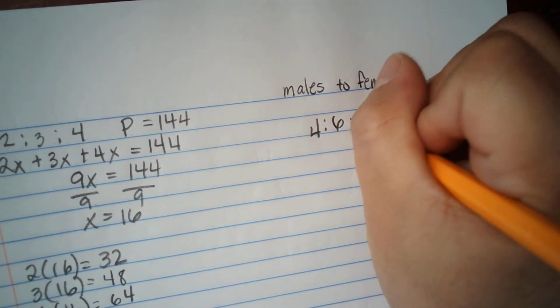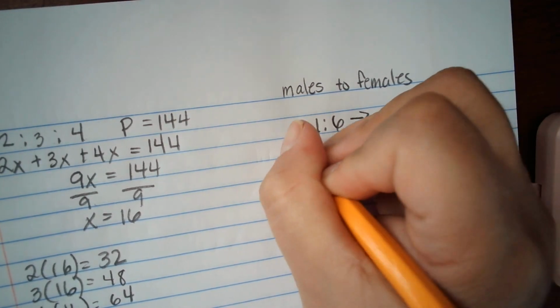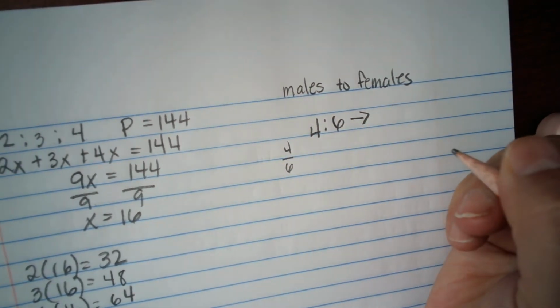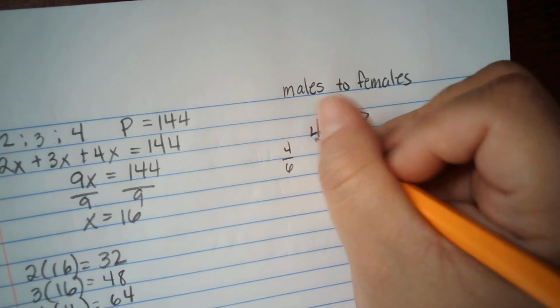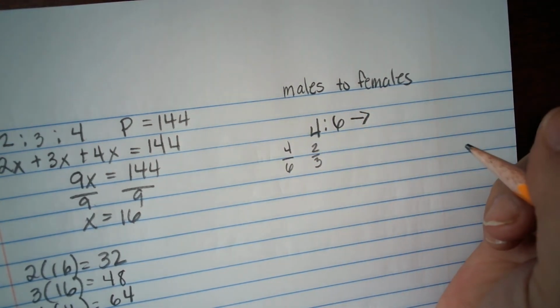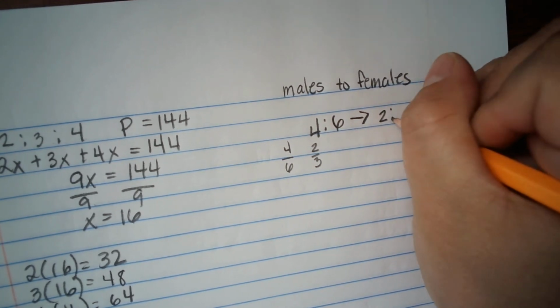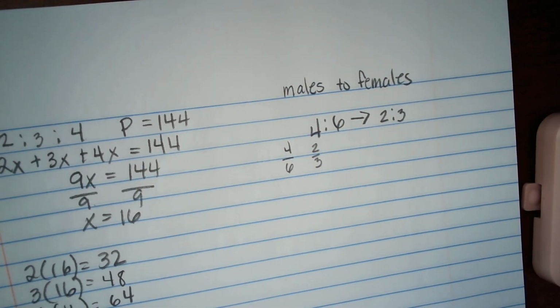I would also always ask that you simplify this ratio. And simplifying the ratio means reducing a fraction. You know, ratios can also be written like this. And when you simplify that fraction, it becomes 2/3. So what I would like for you to write is 2 to 3 as the ratio for those problems.